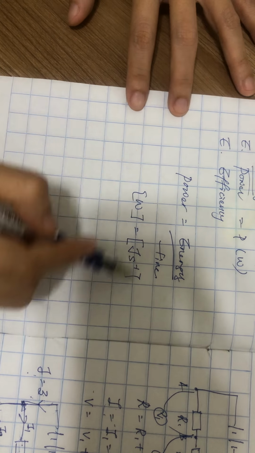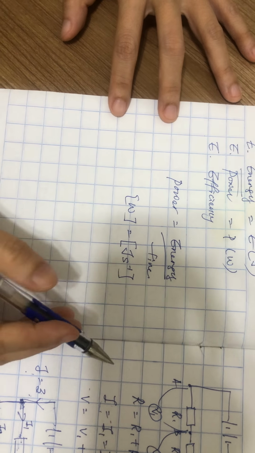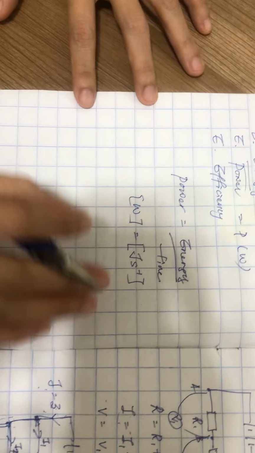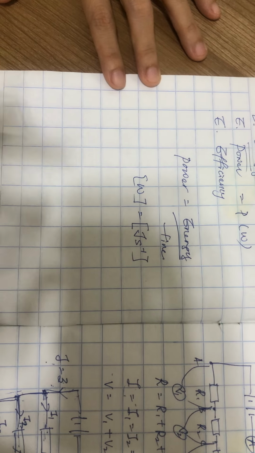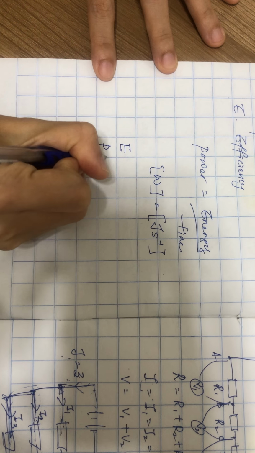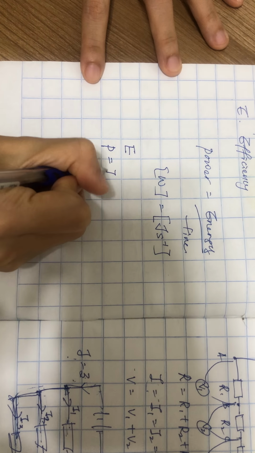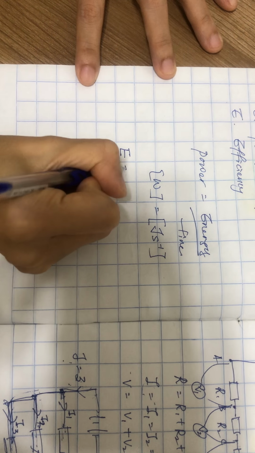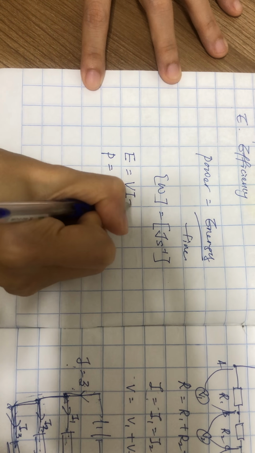Okay, so that is what we call energy. And then for this chapter, you only have to remember two formulas, that is energy and power. Power equals IV. Energy equals VIT.